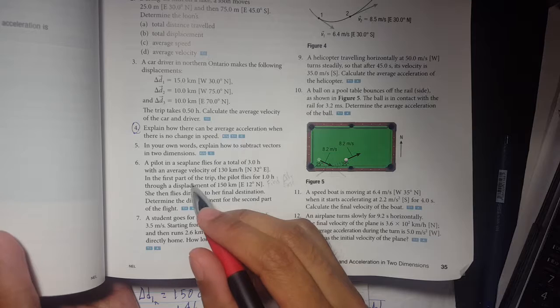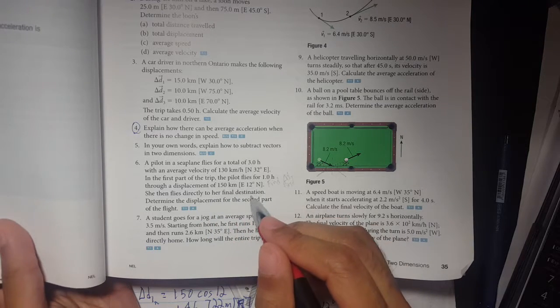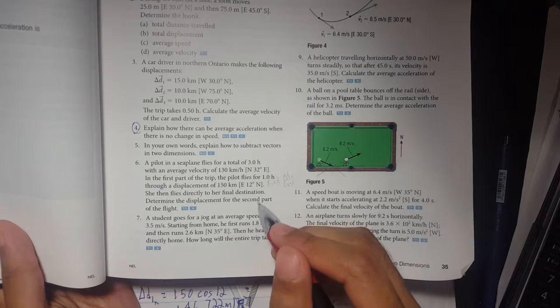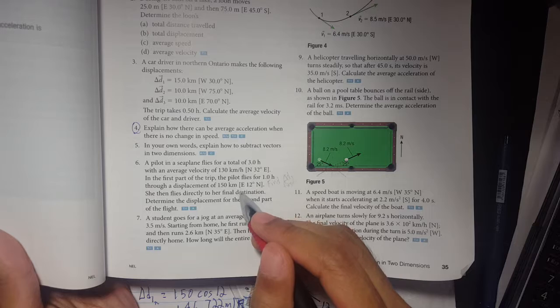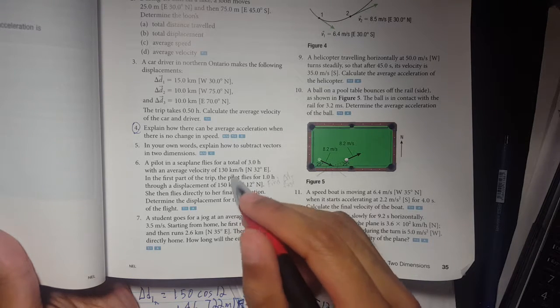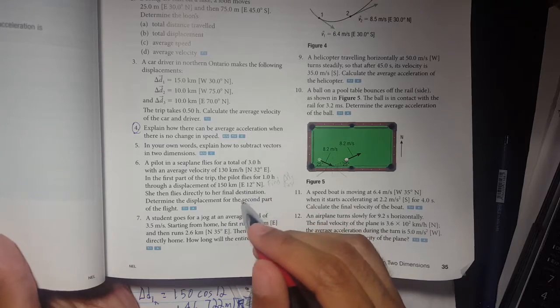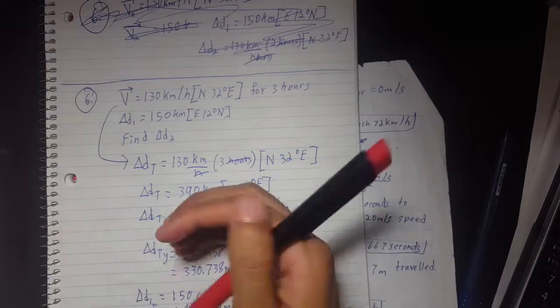We're given the first displacement is 150 kilometers east 12 degrees north, and we're told to find the second displacement. Since we have the total displacement and the first displacement, we could just subtract the x and y components of both of those two to get the displacement of the second part. So I'm gonna go ahead and do that.